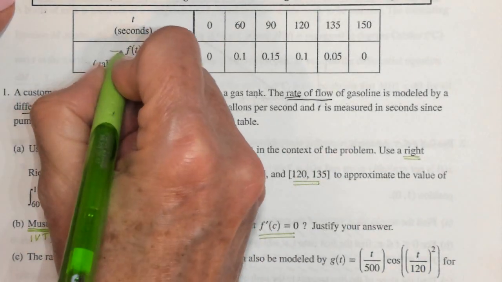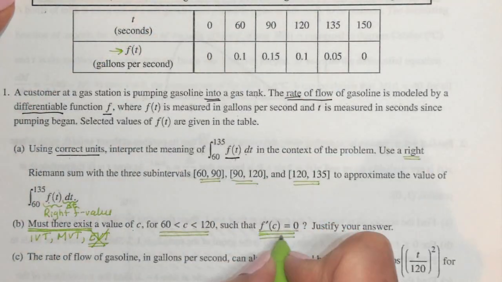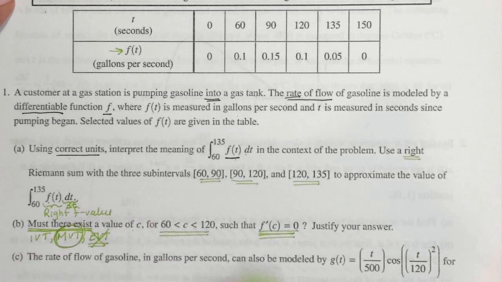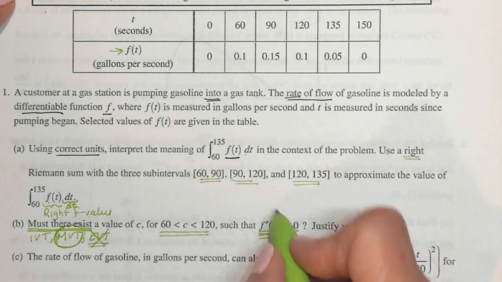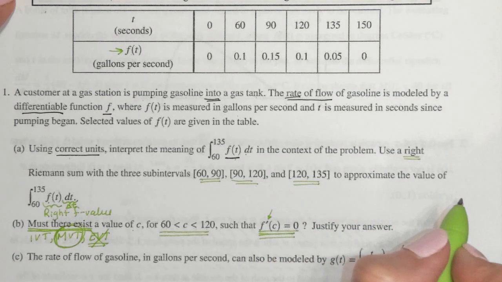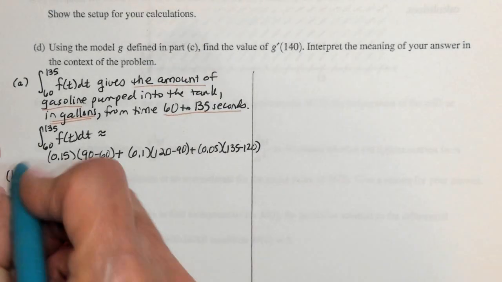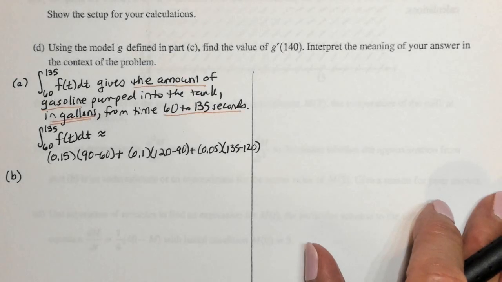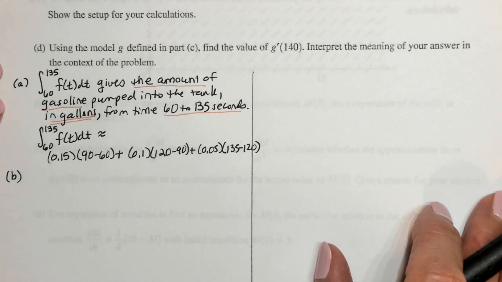The table has f. They're asking me to guarantee a C that has f prime of 0, so I know I'm using MVT. If they were asking me to guarantee f of C was some number, then I would be using IVT. But this prime here makes it MVT. So my mind switches gears to MVT. What do I need for MVT? I must be able to say that the function given in the table is both continuous and differentiable on a specific interval, but in these FRQs, they're usually continuous and differentiable everywhere.